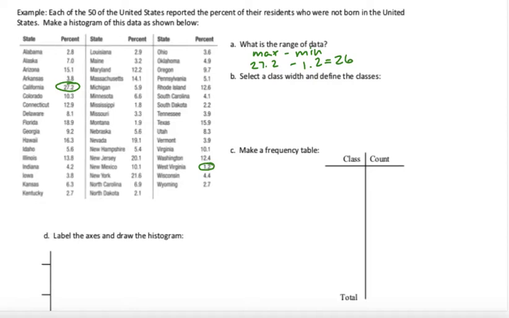We have one state, California, where 27.2% of residents were not born in the United States. Then we have West Virginia, less diverse, where only 1.2% of the residents were not born in the United States. In Kansas, only 6.3% of the residents were reported to not be born in the United States.